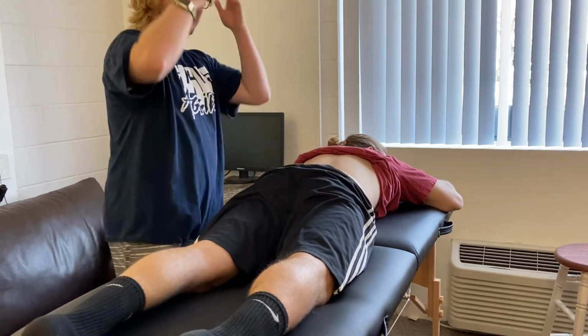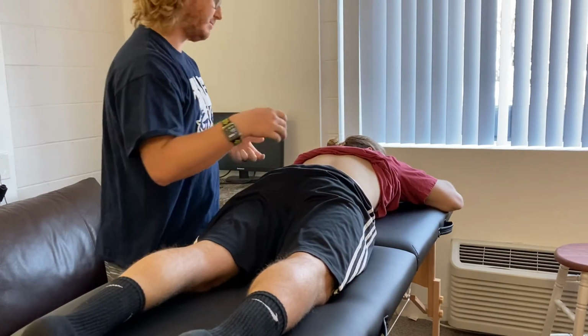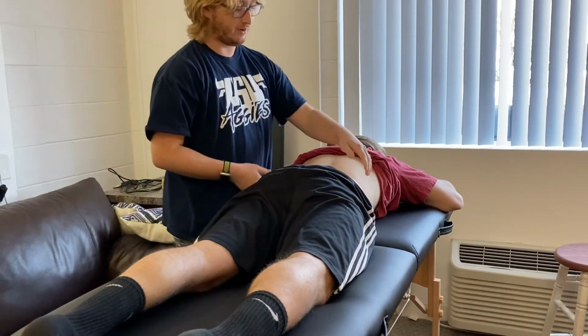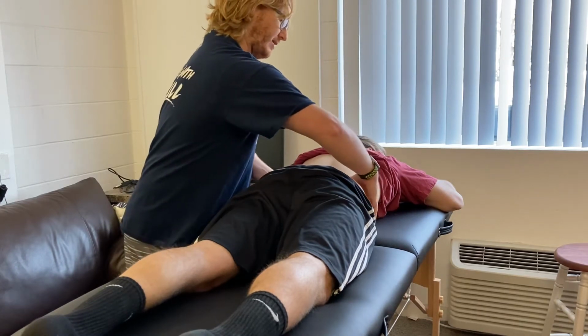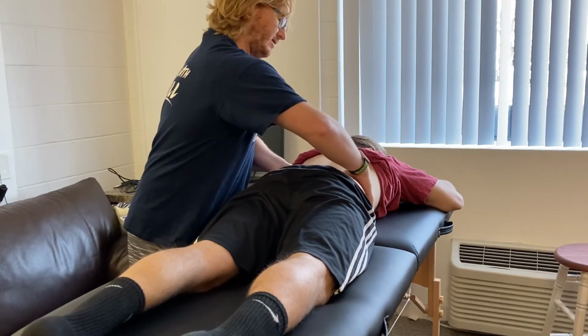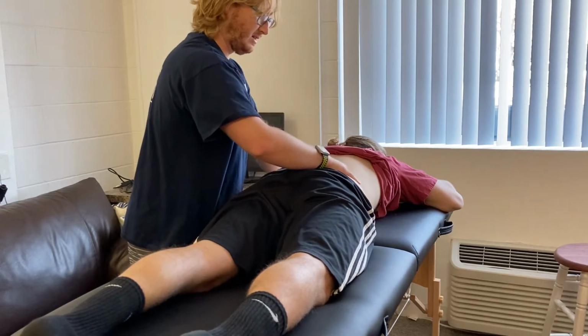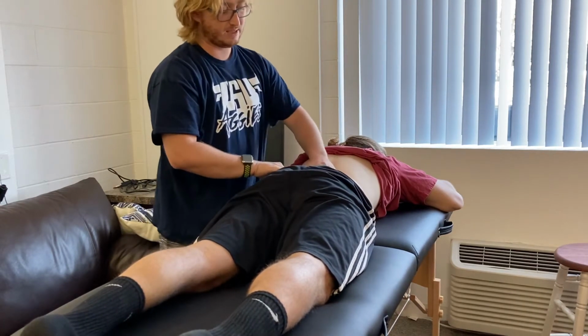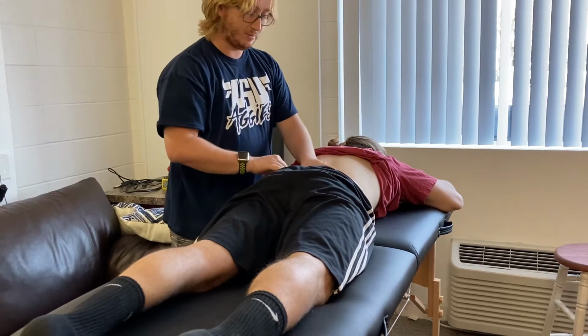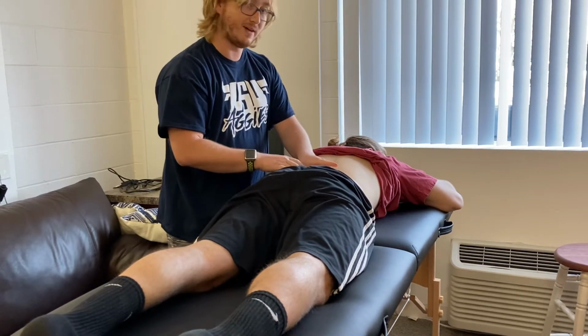Okay, so the first structure we're going to find is the PSIS, posterior superior iliac spine. In order to find that, I'm going to find the top of the iliac crest. I'm just going to trace those backwards until I find the PSIS. So the PSISs are right there. And what's important about these is it's the bony level of S2.